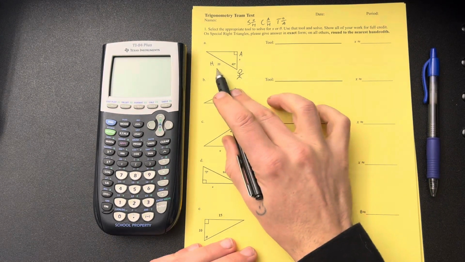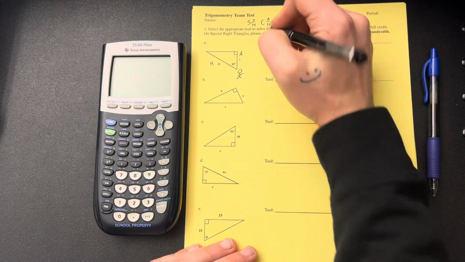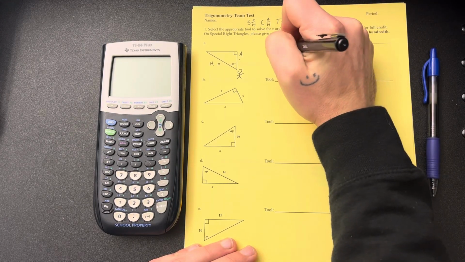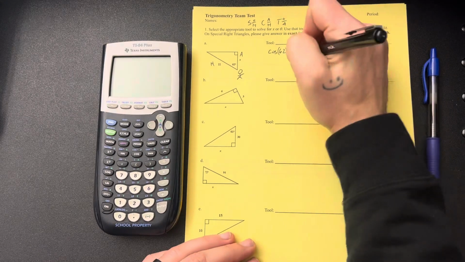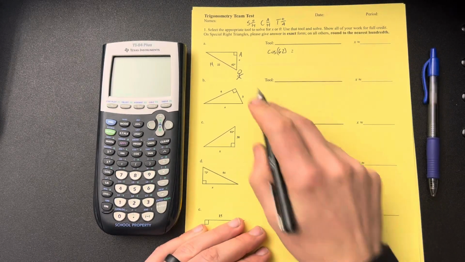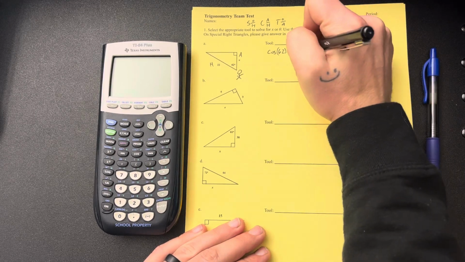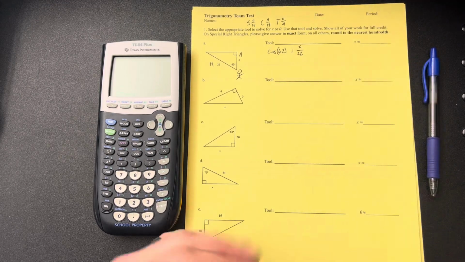I have an A, I have an H, that's going to be cosine. So I'm going to set this thing up and say the cosine ratio from the perspective of the 62-degree angle, or we can say cosine of 62 equals the adjacent leg over the hypotenuse. The adjacent leg is x, the hypotenuse is 22.